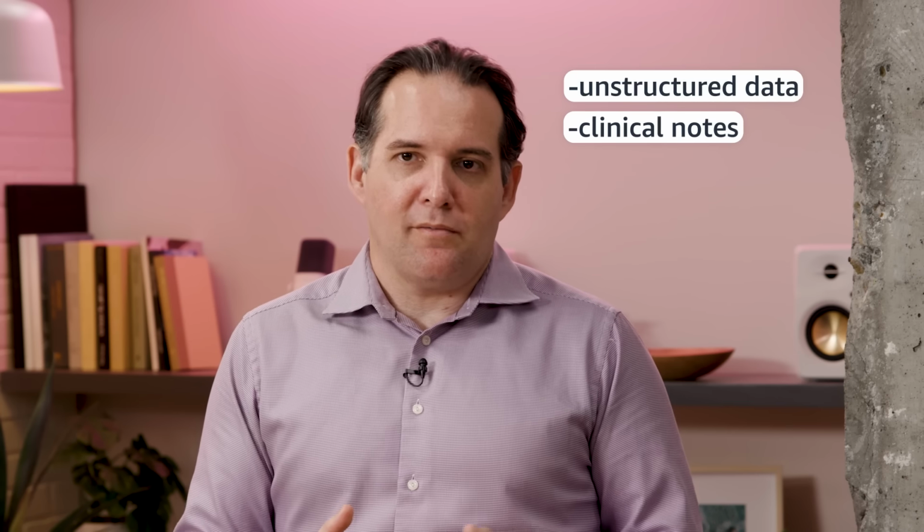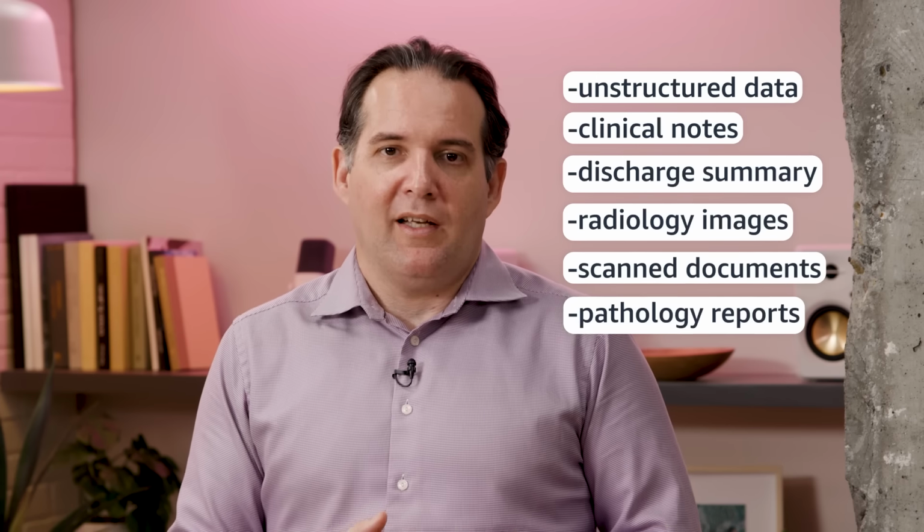Some teams try to build this from scratch, but PHI detection is hard, and medical text is messy. You're working with unstructured healthcare data: clinical notes, discharge summaries, radiology images, scanned documents, pathology reports, and you know the first handle, PHI. Names, dates, addresses, they're everywhere. And if you're touching data governed by HIPAA, none of that can be shared without being de-identified first.